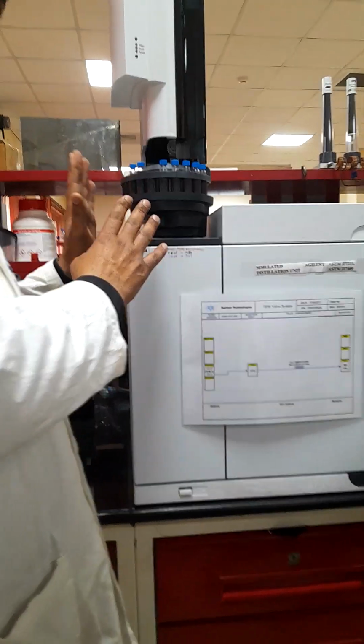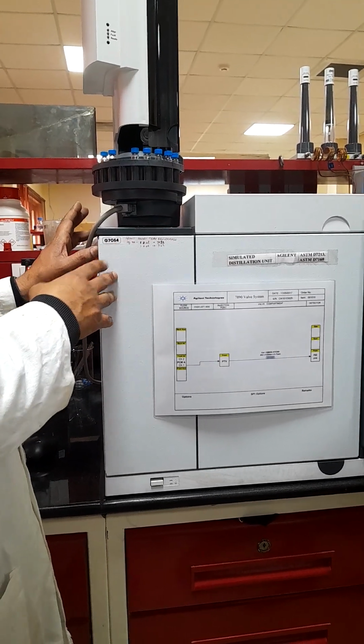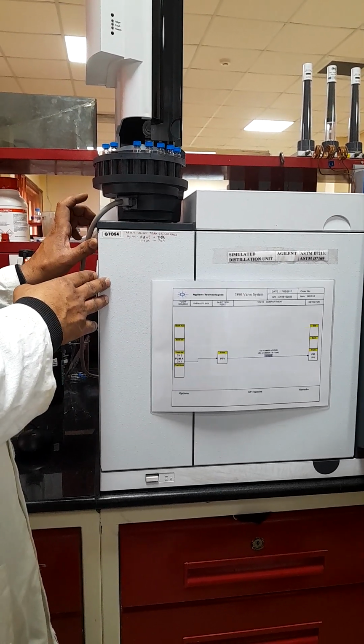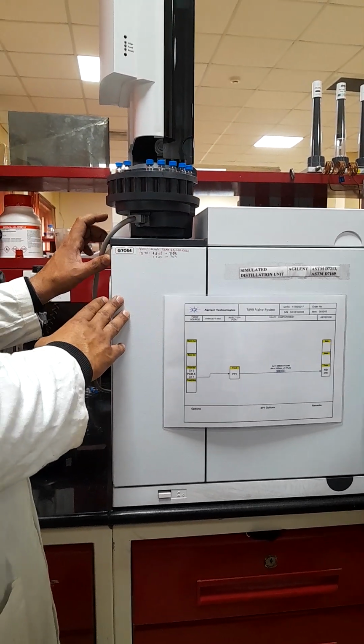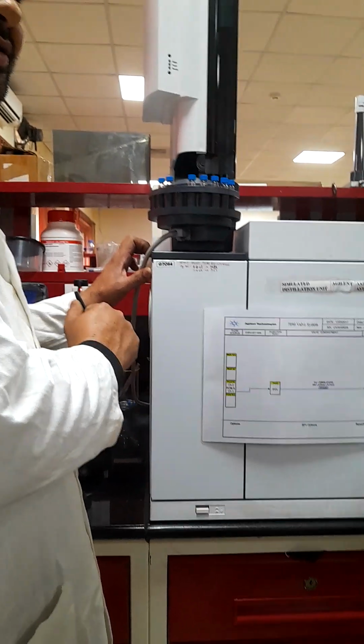Programming. In programming, why is burning required? Burning is required to detect which type of hydrocarbon is coming. We are using FID as the detector, so FID requires burning. You only flow the gas.